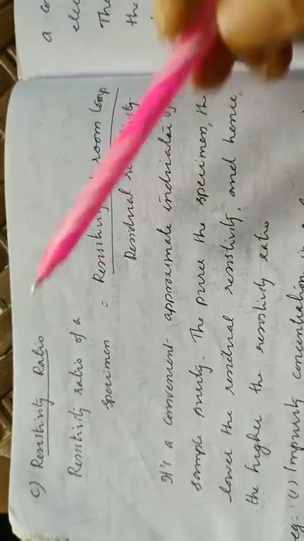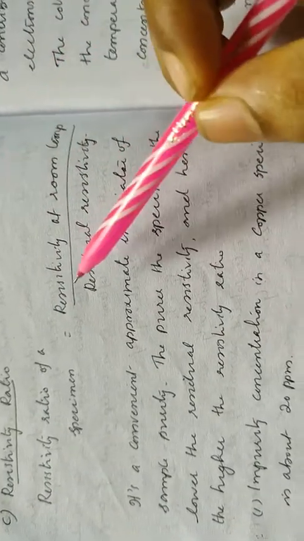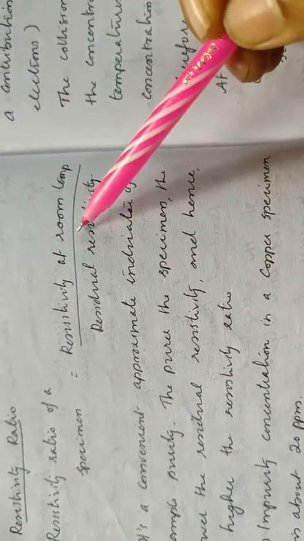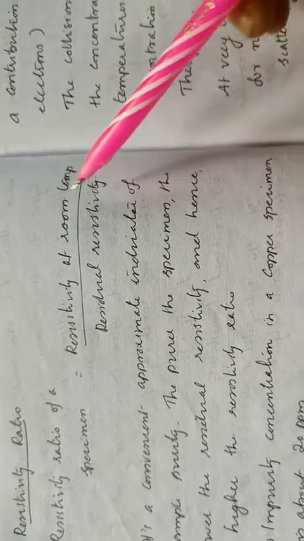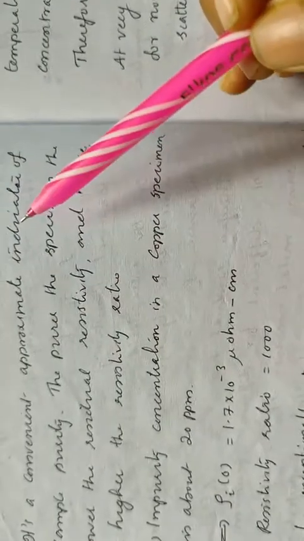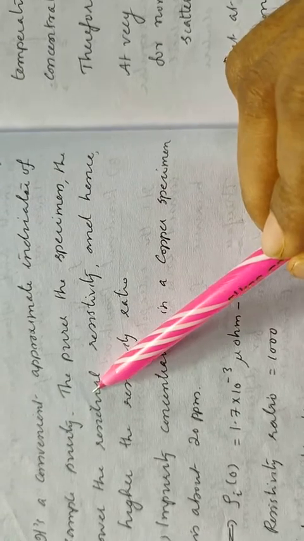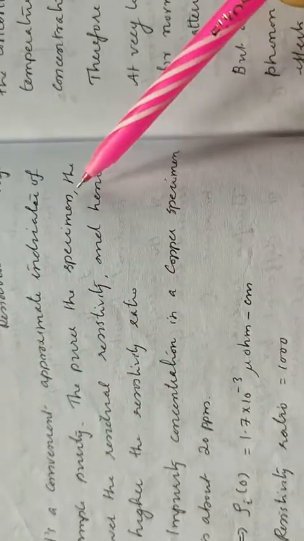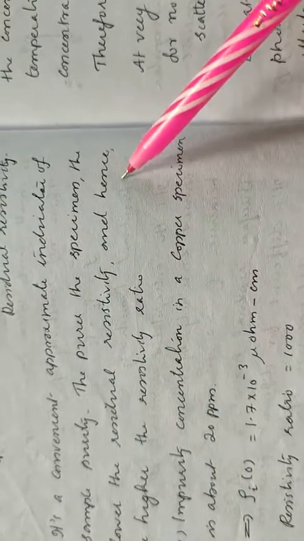Now another term connected with this resistivity is the resistivity ratio. The resistivity ratio of a specimen can be defined as the ratio of resistivity at room temperature divided by residual resistivity. So it's a convenient approximate indicator of sample purity. The purer the specimen, the lower the residual resistivity, and hence the higher the resistivity ratio.